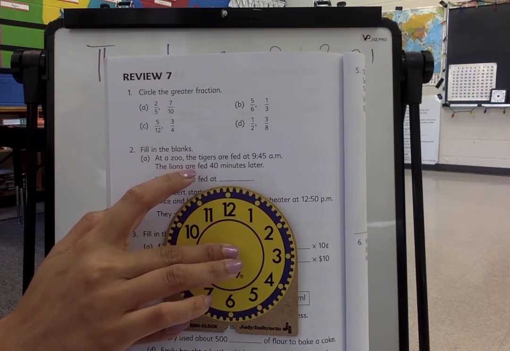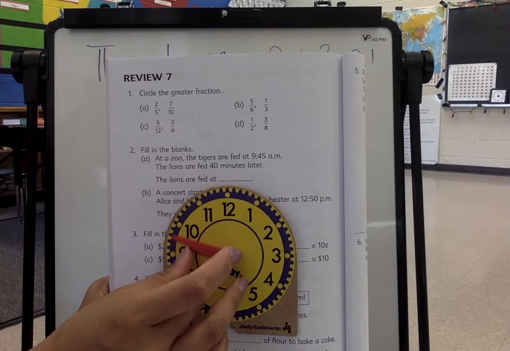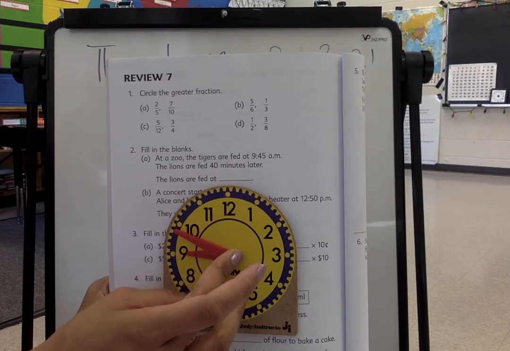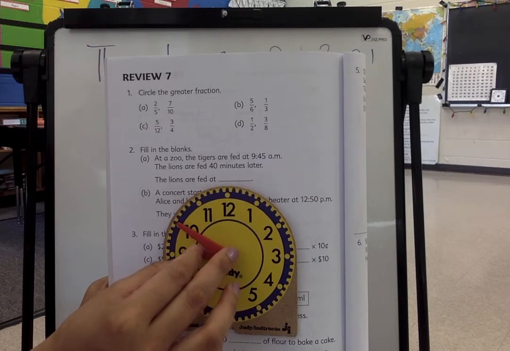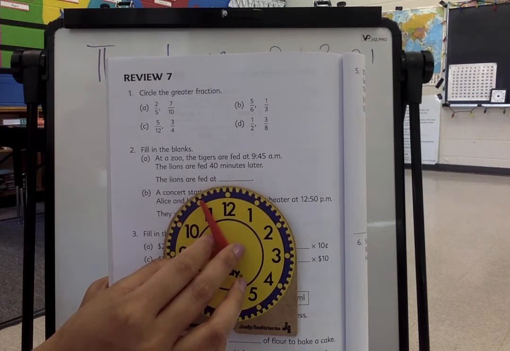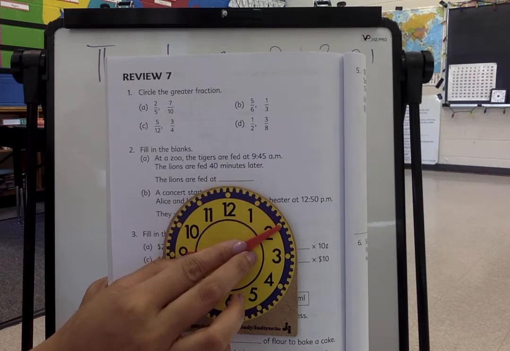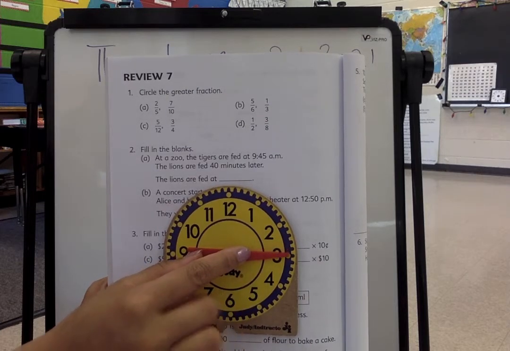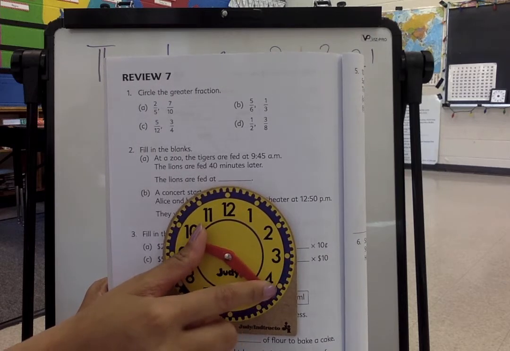The lions are fed 40 minutes later. So let's move 40 minutes later. So remember, each of these are 5 minutes apart. So let's count 40 minutes later. So 5 minutes, 10 minutes, 15 minutes, 20 minutes, 25 minutes, 30 minutes, 35 minutes, and 40 minutes.